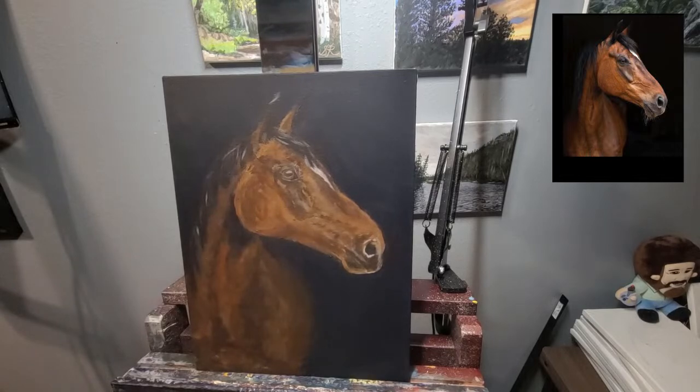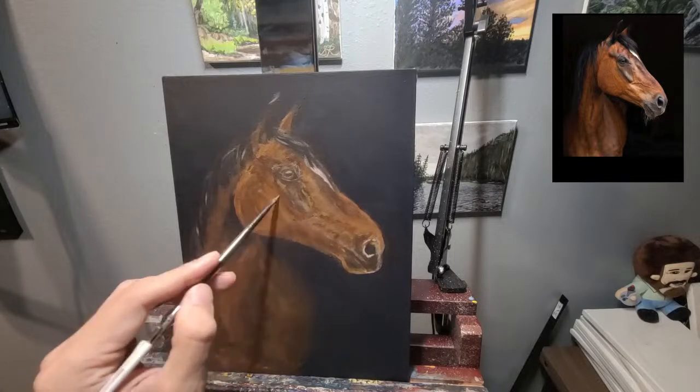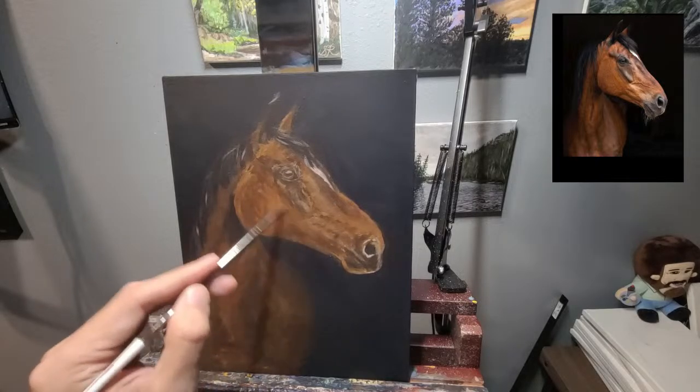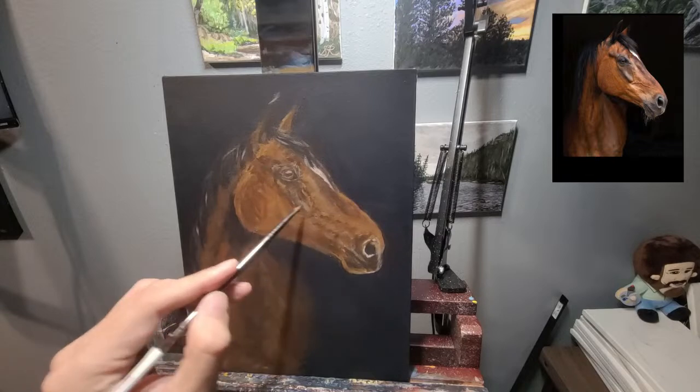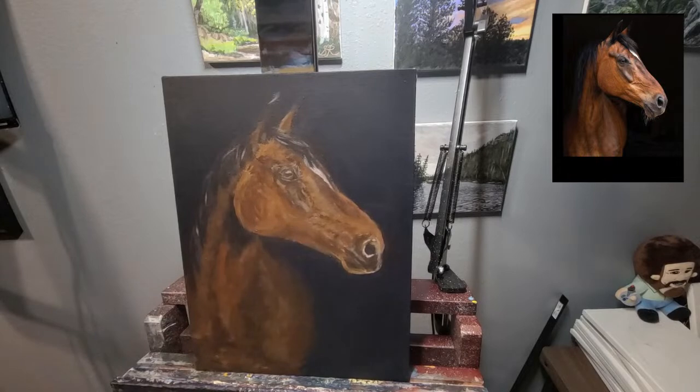Okay. I need to bring this up a little bit because I just realized that this is coming too far down and looks a little strange.